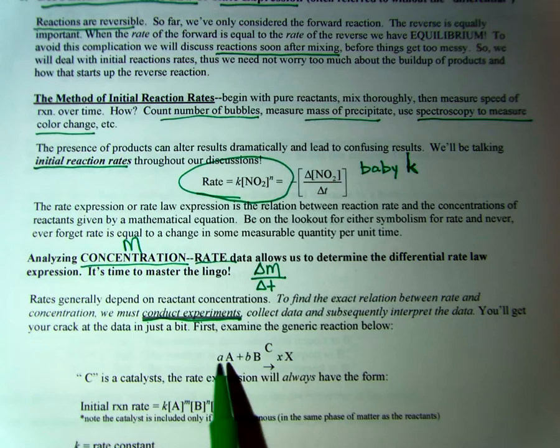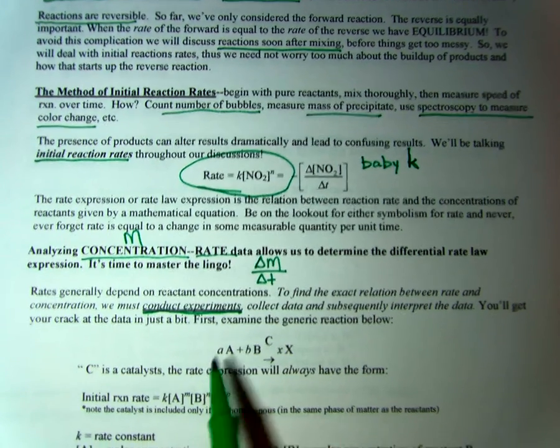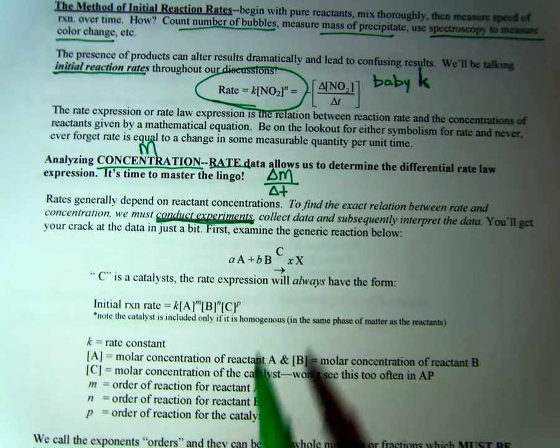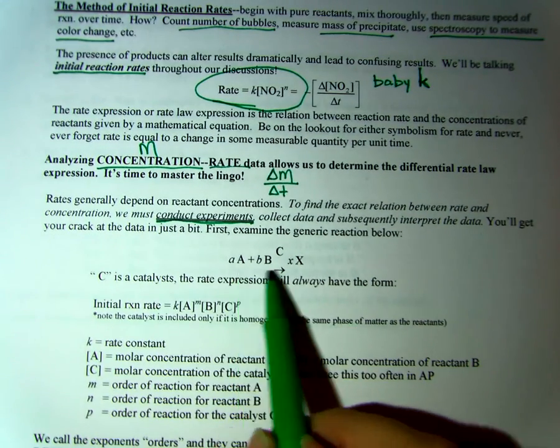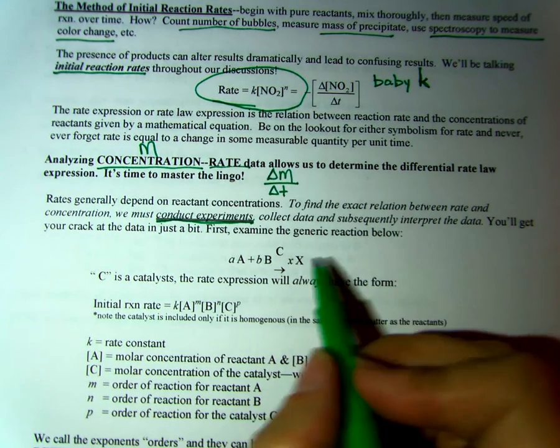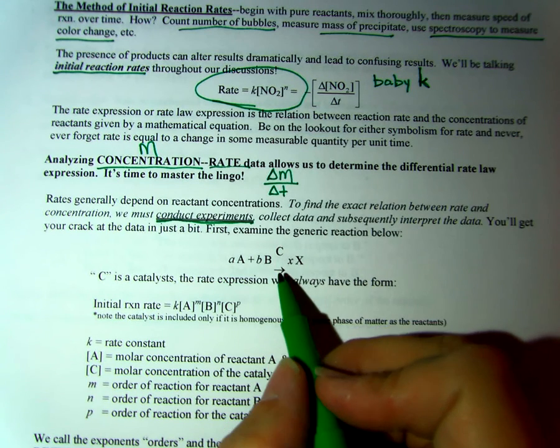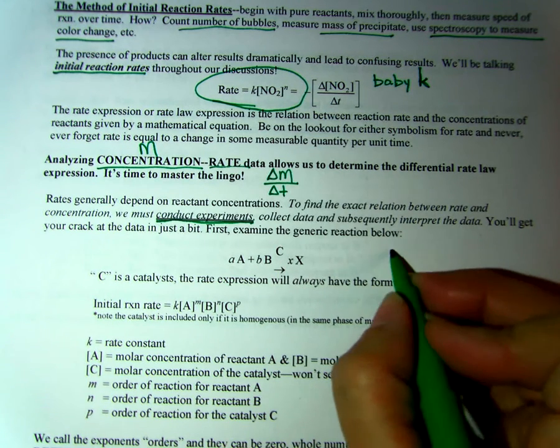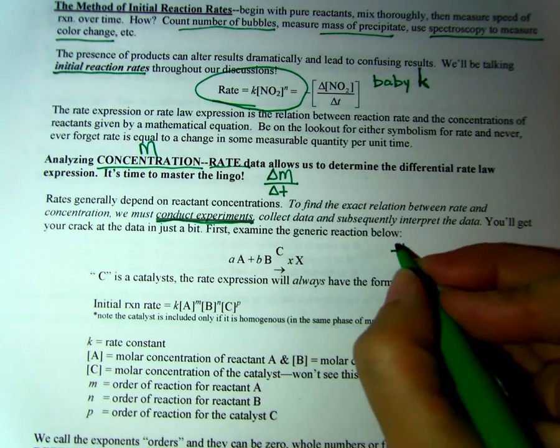So if we have this general equation here for this reaction, A plus B gives us some product X. Well, if you see the C that's over the arrow, sometimes over an arrow you'll have just a delta sign.